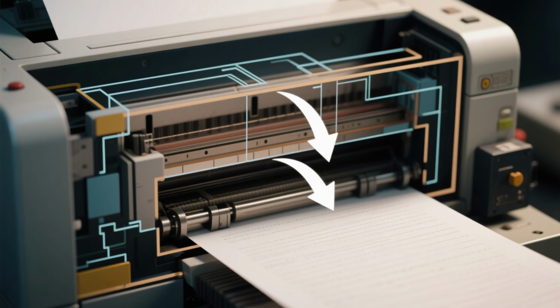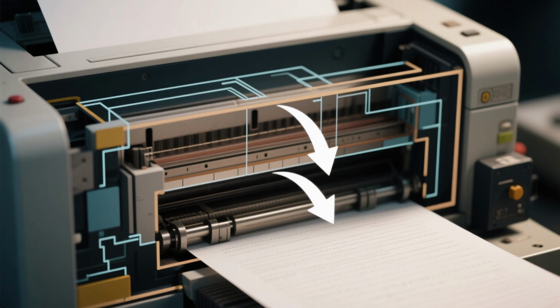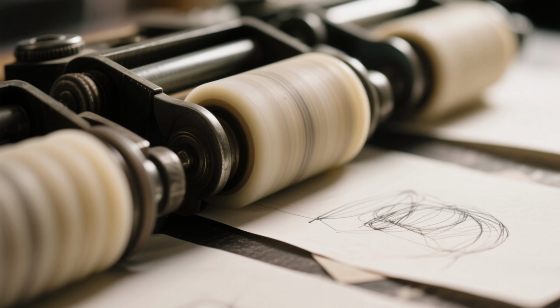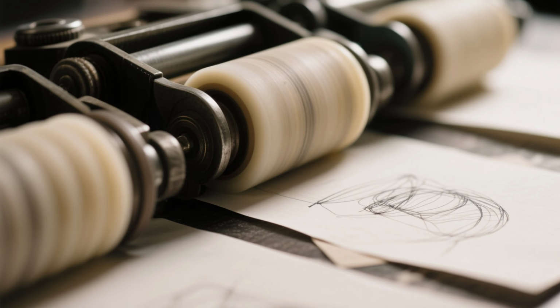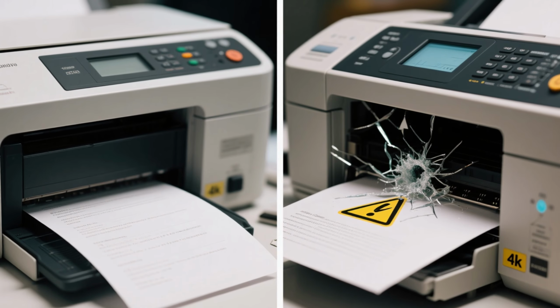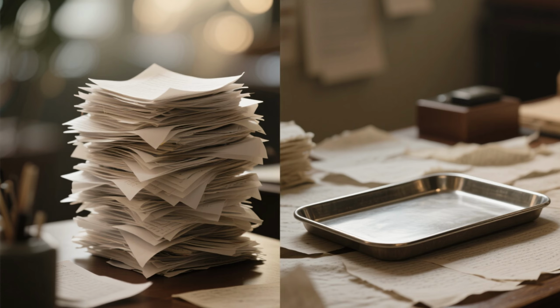Now, let's focus on the paper. You might not notice it, but the paper path is one of the most important parts of the entire process. Inside the printer are rollers designed to grab a single sheet from the stack and feed it into the machine. That may sound easy, but it requires incredible precision. Pull too many sheets at once, and the printer jams.